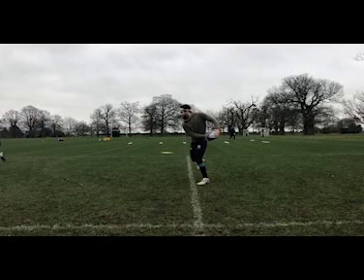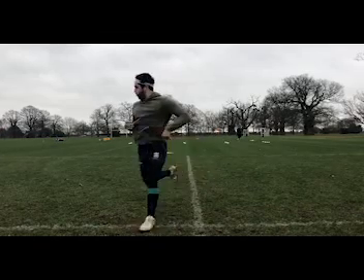The same notes can be noticed for a pass to the left. Observe, he is square to the recipient, and his arms swing back further than they otherwise would to deliver a powerful pass. Here it is again.